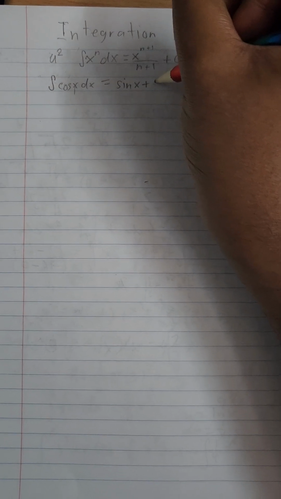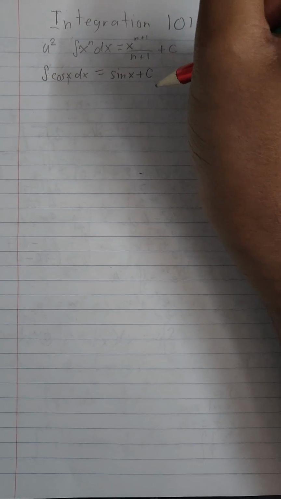So now I'm going to show you some problems using integral notation. To find the integral of cosine, you want to first know: cosine is the derivative of what function? Sine. So of course, sine x plus, you can't forget the constant of integration, c. And then let's talk about a few more.